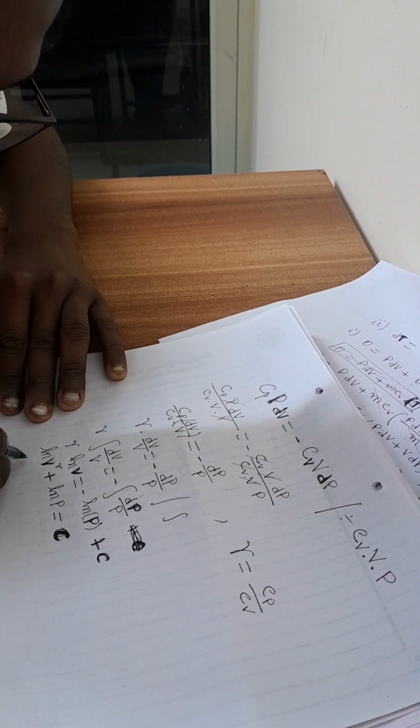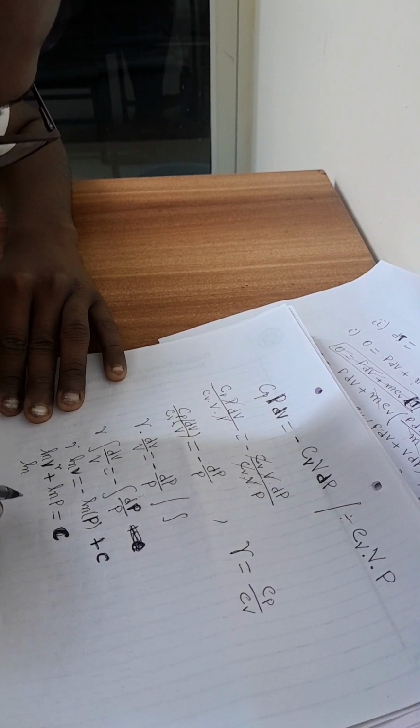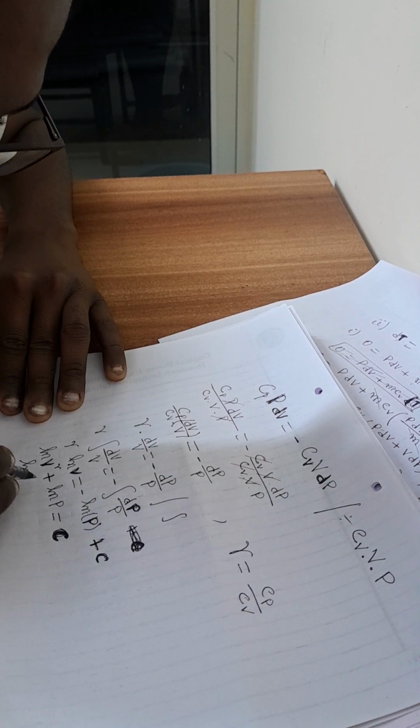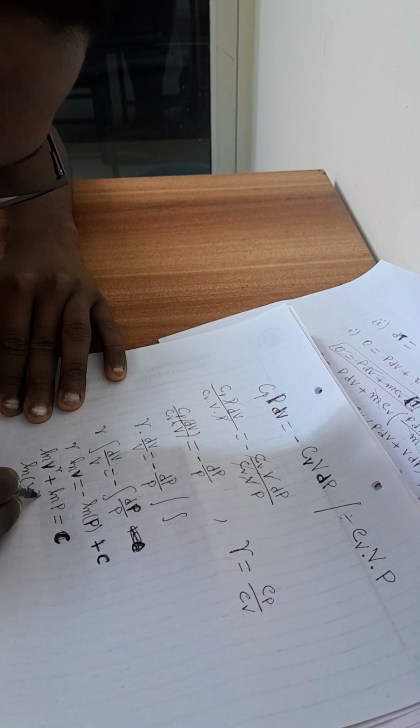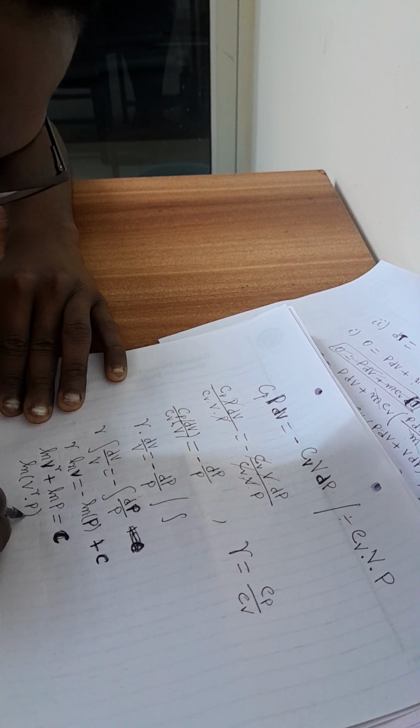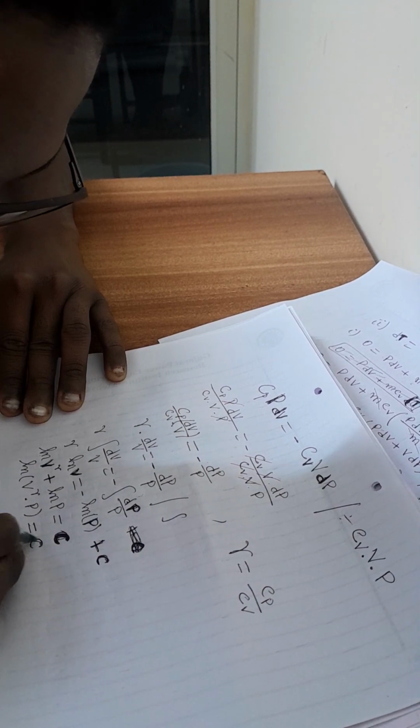It will remain C. So here this one will be ln of P V raised to gamma times P is equal to C.